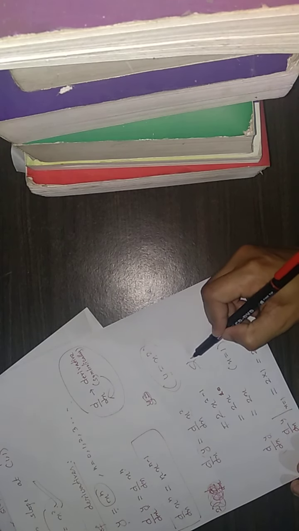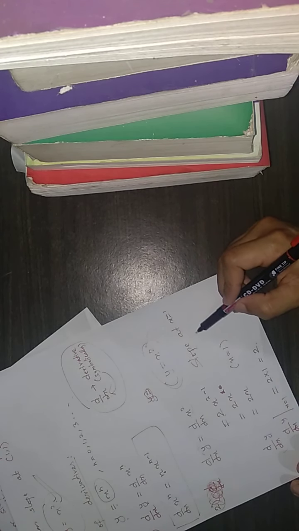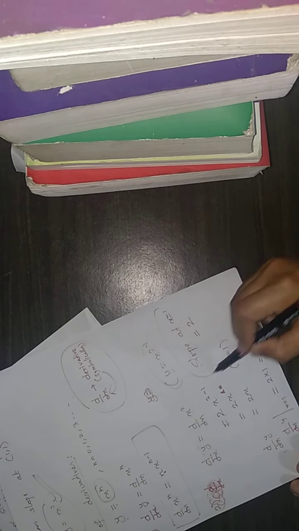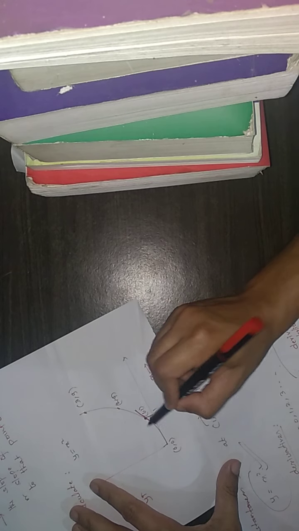That means the derivative of y is equal to x square at x is equal to 1 will be 2. That means the slope at x is equal to 1 will be 2. So x is equal to 1 is this point. For this particular point, if I draw a straight line tangential to it, then the slope at this point will be 2.